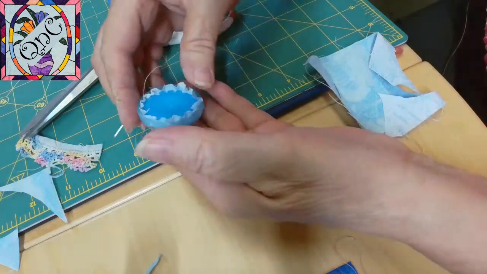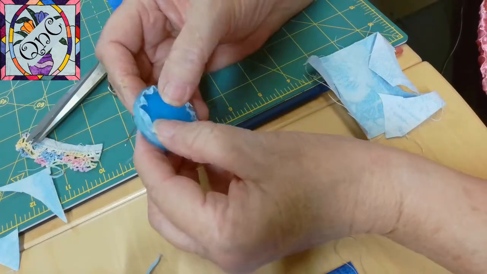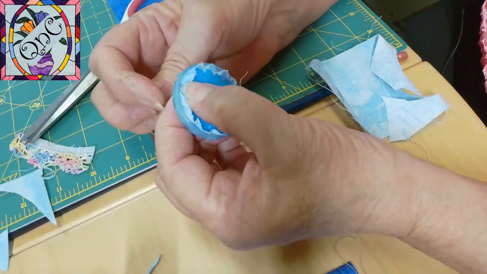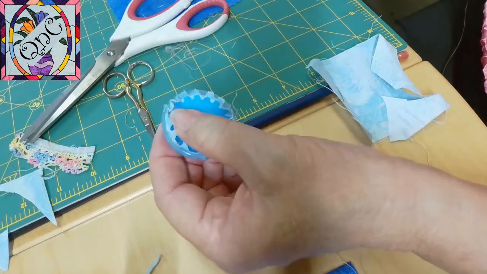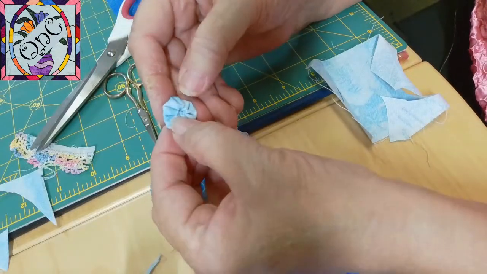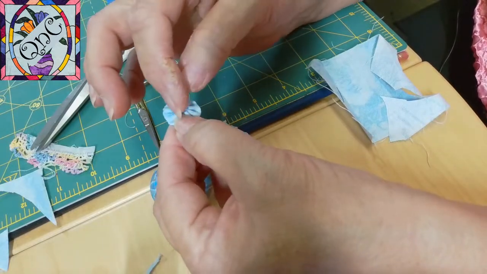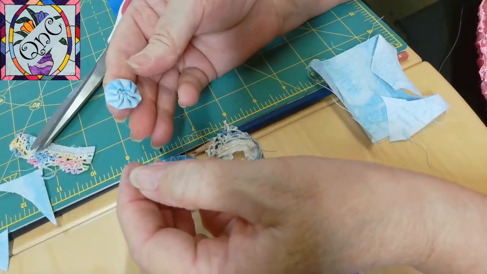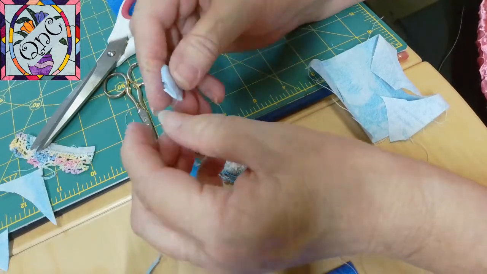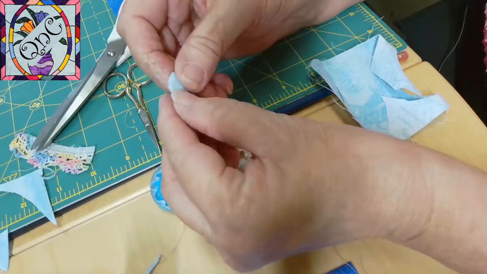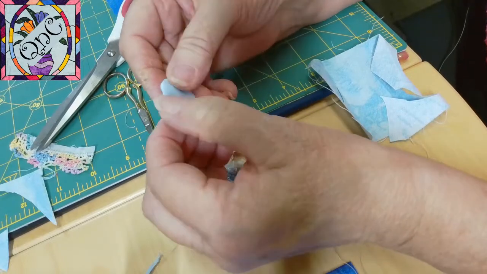But you have to catch it, like this side's a little further over. So you have to catch it down like this. And that way, when you pull it all together, you have a folded instead of a raw edge. And do we iron the finished product? No. Okay. So you just finger press it around.